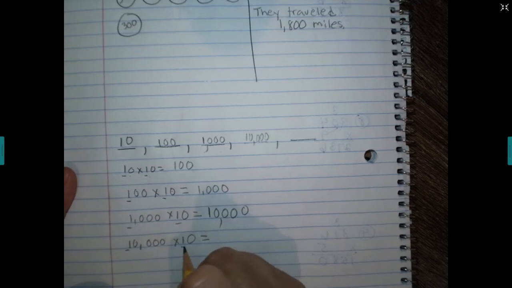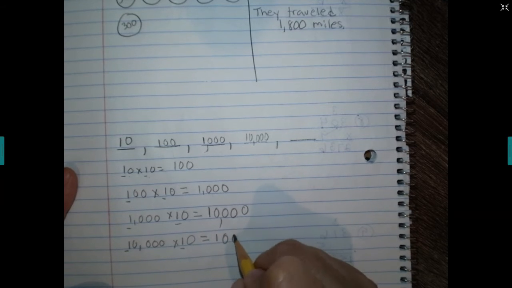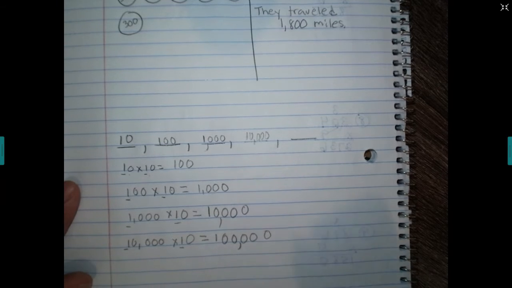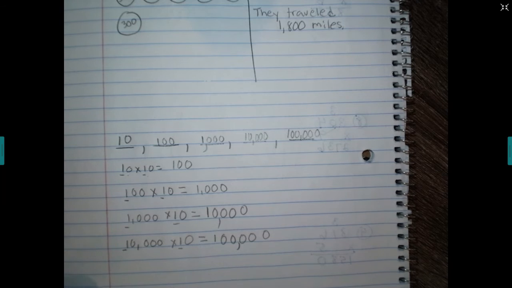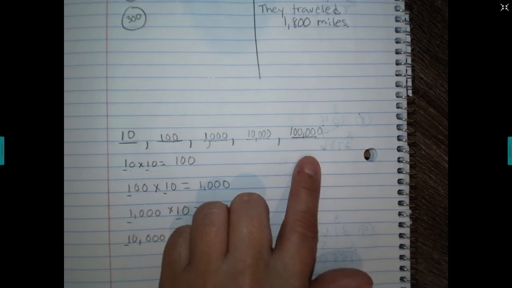Again, 1 times 1. But this time I have 5 zeros. 1, 2, 3, 4, 5. So you should have gotten 100,000. So every time we multiplied by 10, we just added a 0 to the next number. So the fifth number is 100,000.